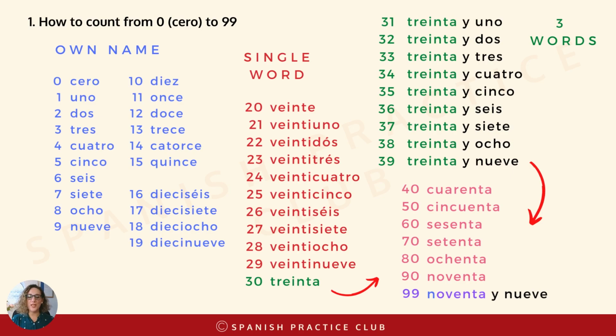So let's have a look at the pronunciation of the words in the center of the slide. So we have got from 20 to 29. 20, 21, 22, 23, 24, 25, 26, 27, 28, 29.